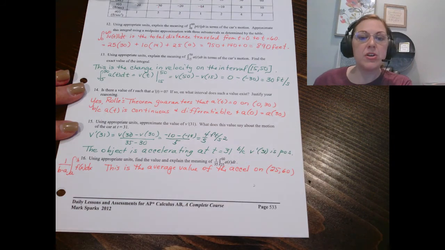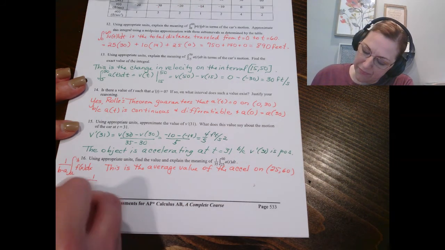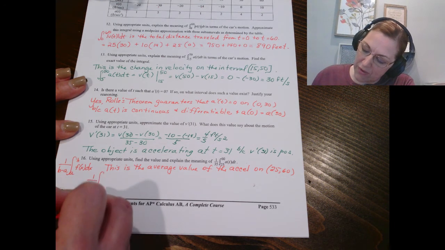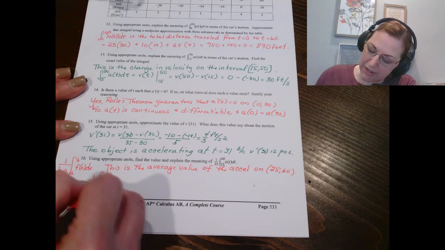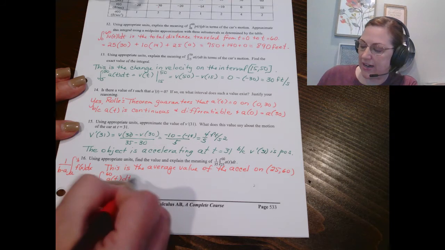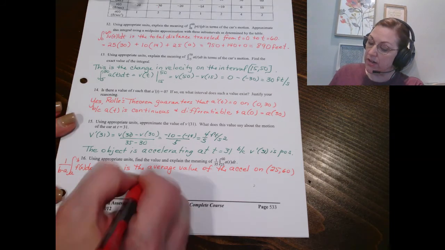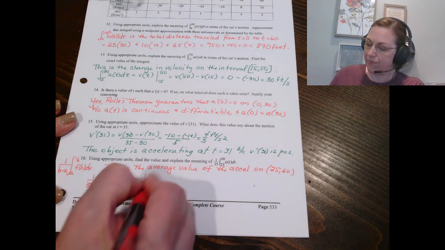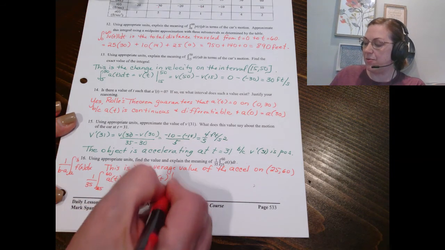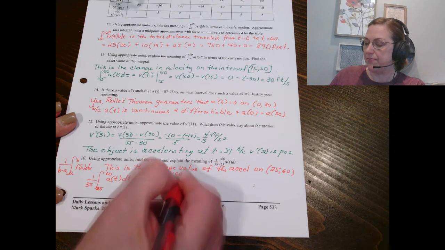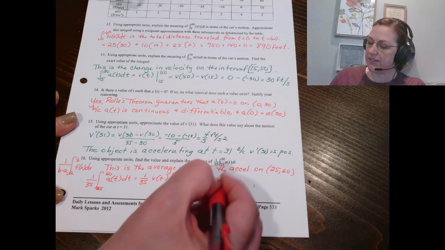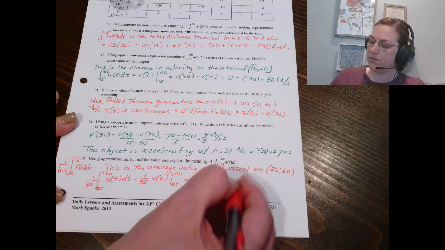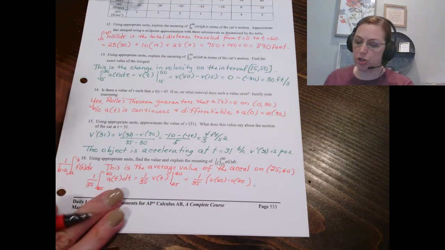Okay, so now let's calculate. We've got this 1 over 35 in front, but we're going to take the antiderivative. So the antiderivative of the acceleration is the velocity. And then we're going to plug in our bounds. So that gives me v of 60 minus v of 25. Now we can go to our chart.